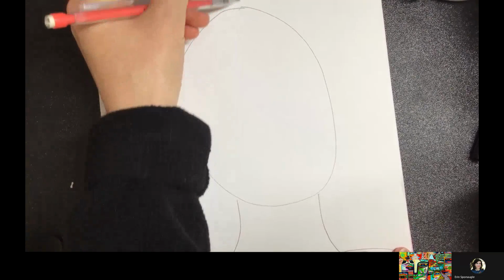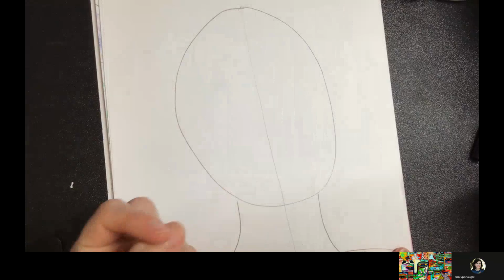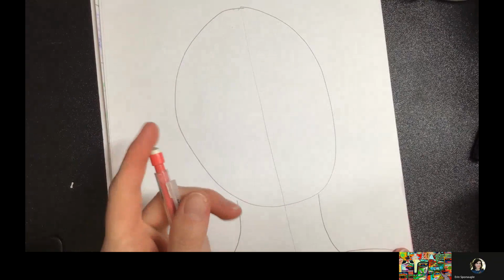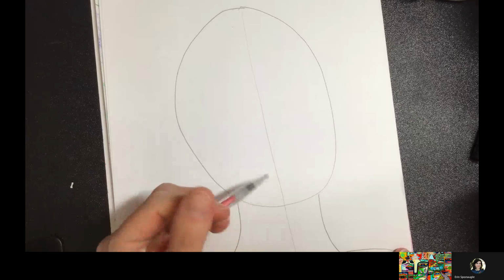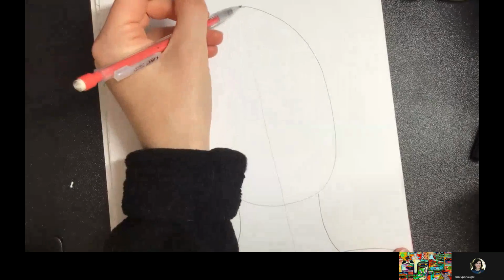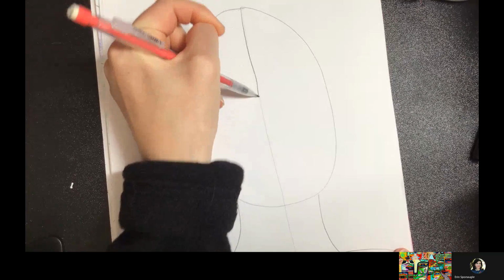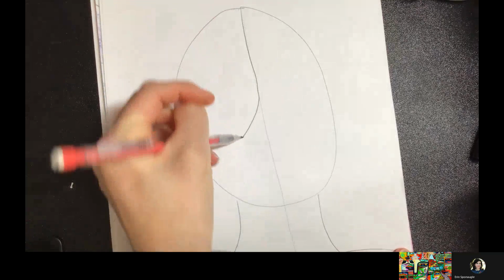So I'm imagining that there is a line going down the center of my oval shape. It does not have to be perfect because abstract art is not perfect or doesn't represent the real world. And I want to add a nose shape. So I'm going to make a line going down, and then I'm going to just kick it out to the side here.